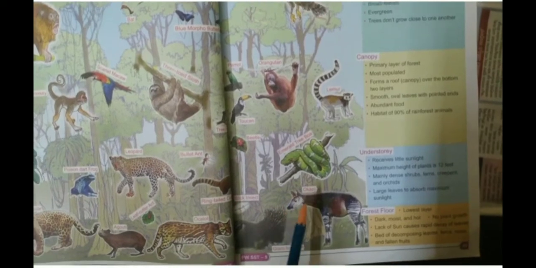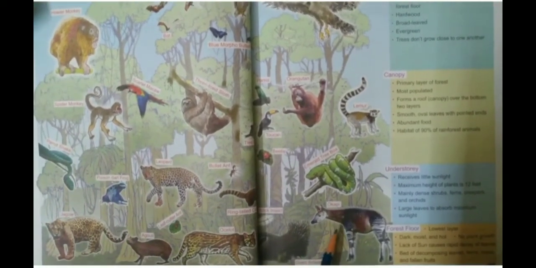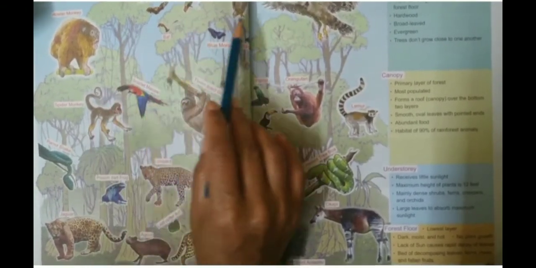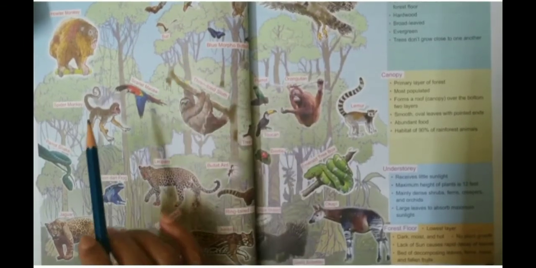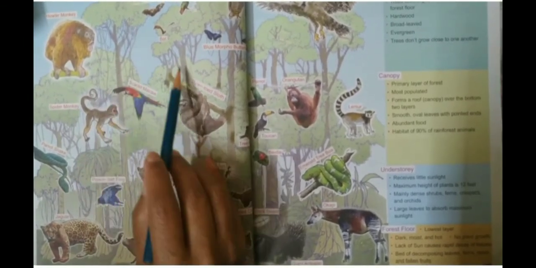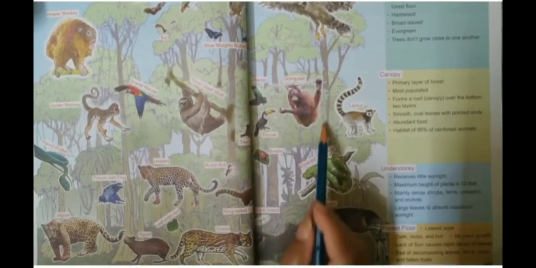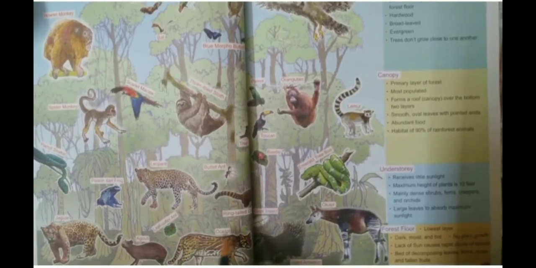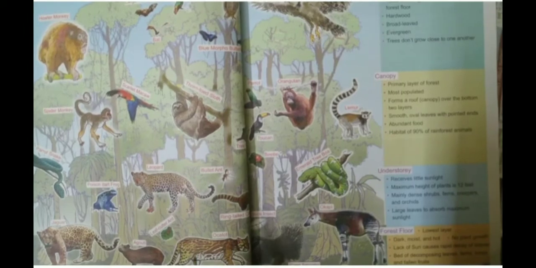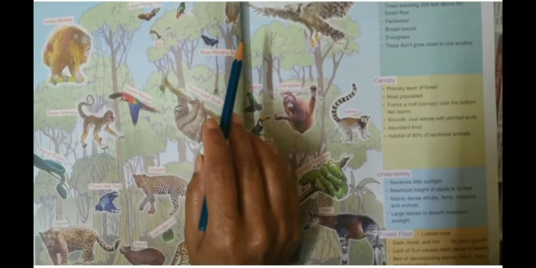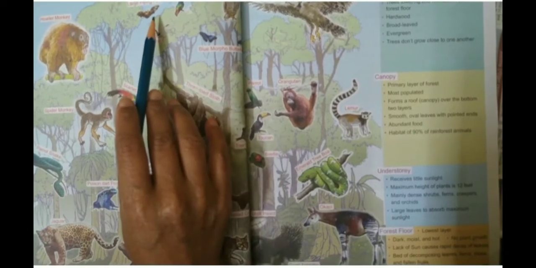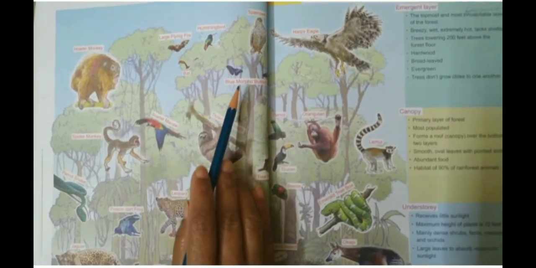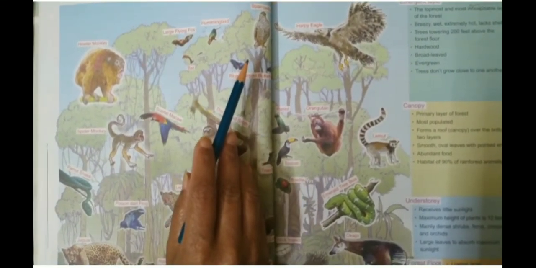The lowest layer is called the forest floor. The uppermost layer is called the emergent layer. Because of the lack of sunlight, most of the animals spend their time on the trees instead of on the ground. The sunlight does not touch the forest floor at all. The uppermost layer is the most inhospitable, meaning not a pleasant layer of the forest. It is always breezy, wet and extremely hot, and it lacks shelter.